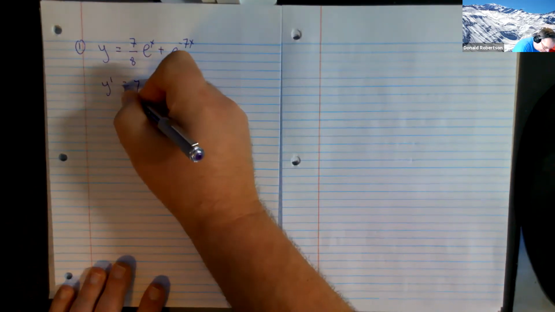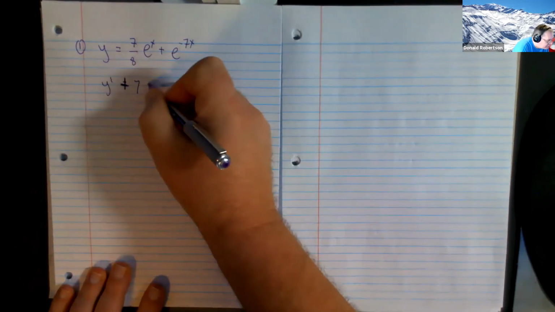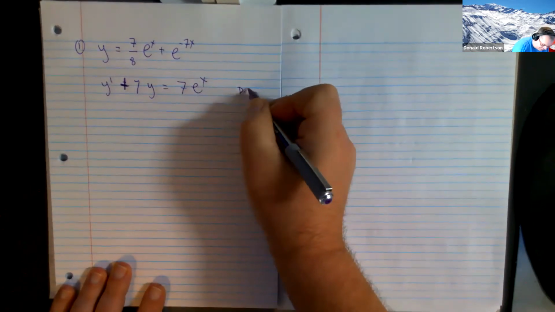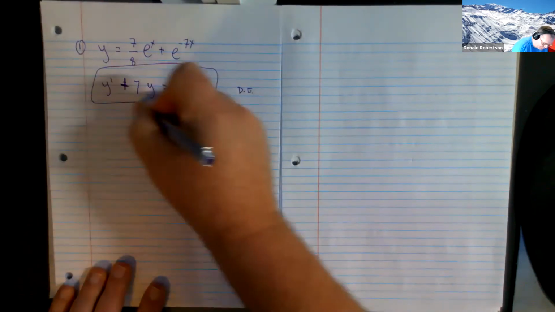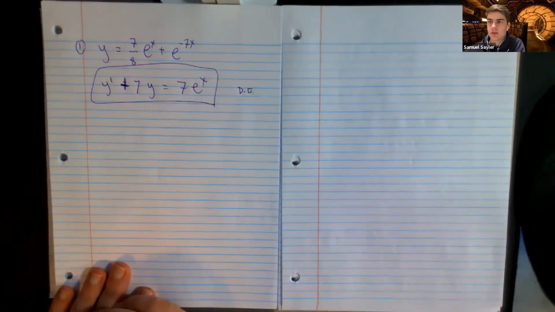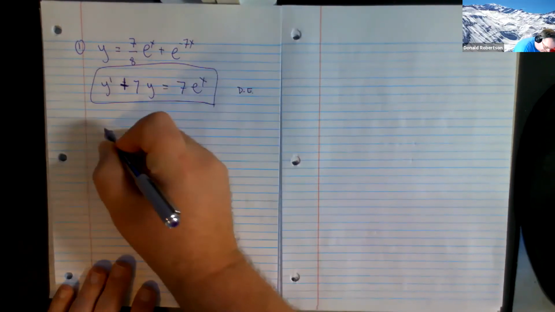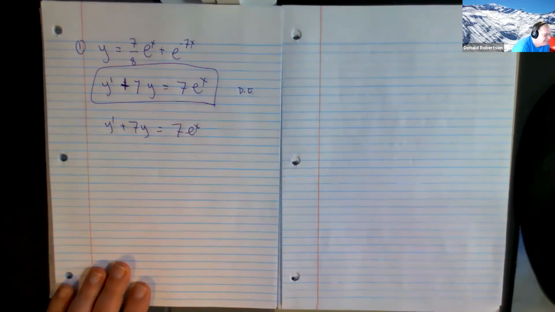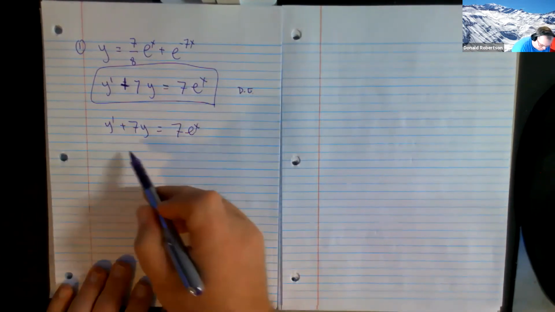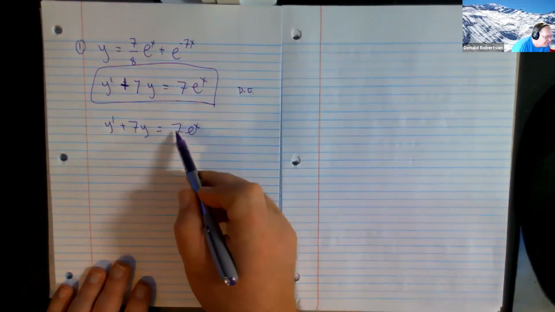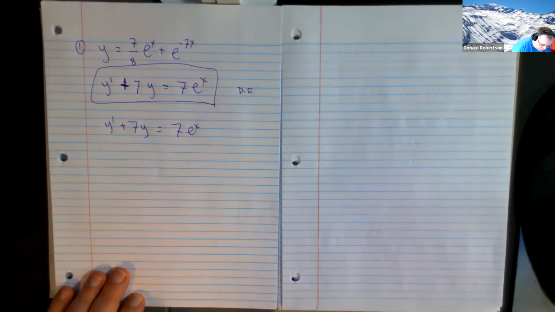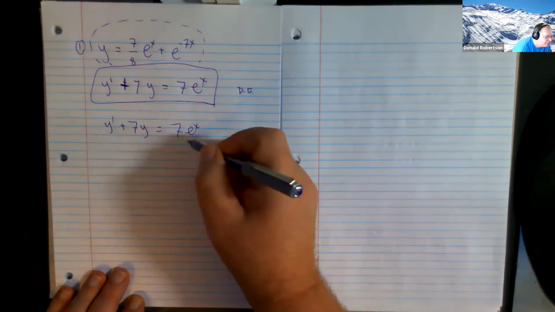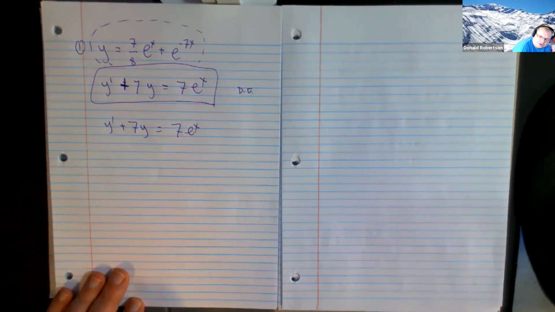To that differential equation here. That's what I should have written, right? y dash plus 7y equals 7e to the x. And we're being asked to prove that this fella up here actually is a solution to that differential equation.